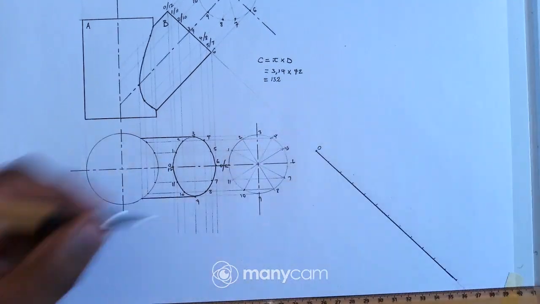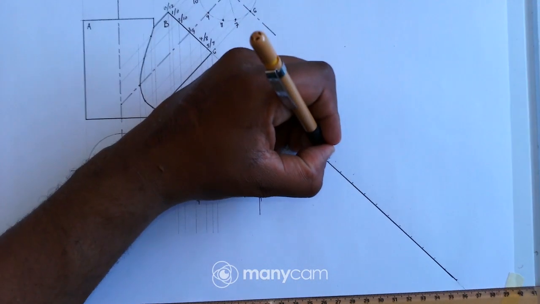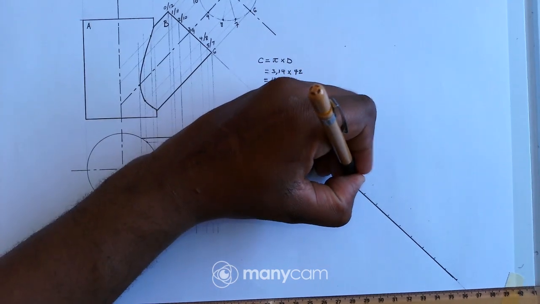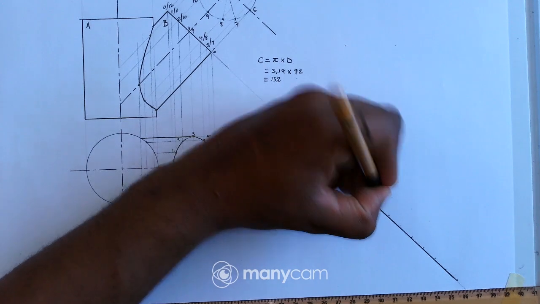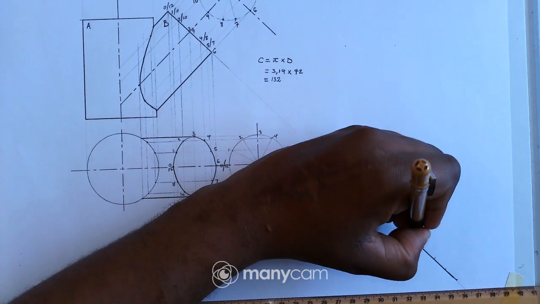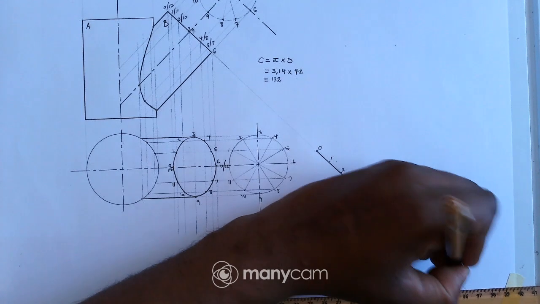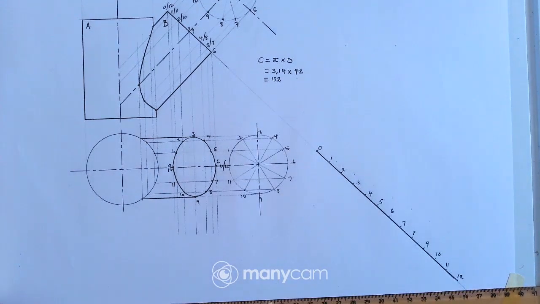Okay, so now I have the 12 points, so I can label the points 1, 2, 3, 4, 5, 6, 7, 8, 9, 10, 11 and 12.